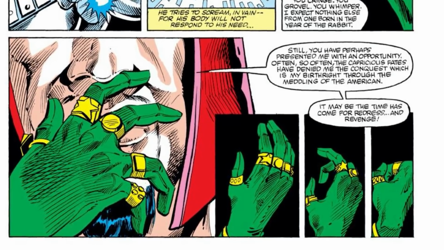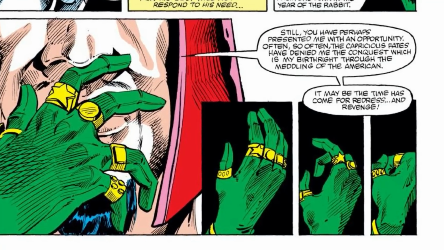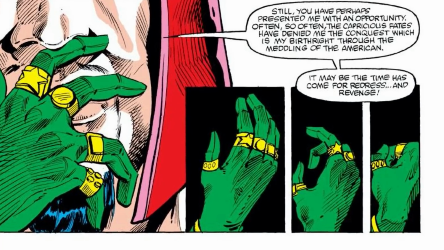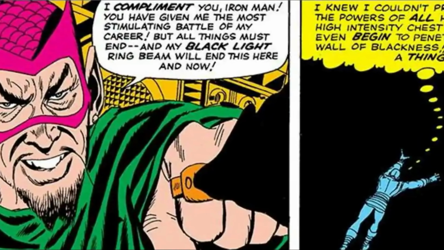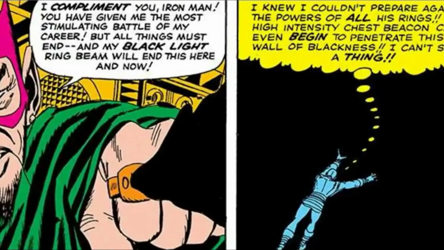Now, on the right hand. Black Light. Quite the opposite of white light, this ring absorbs all forms of light, creating an area of absolute darkness, and it is to be worn on the little finger. It is believed that this ring draws its energy from the dark force.